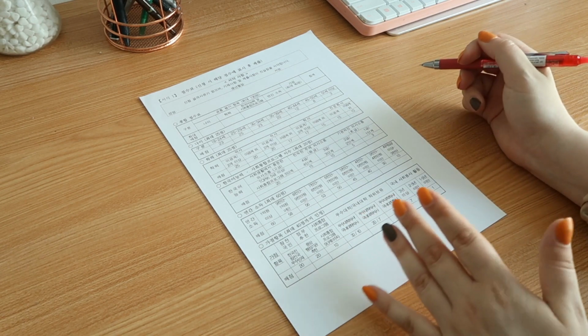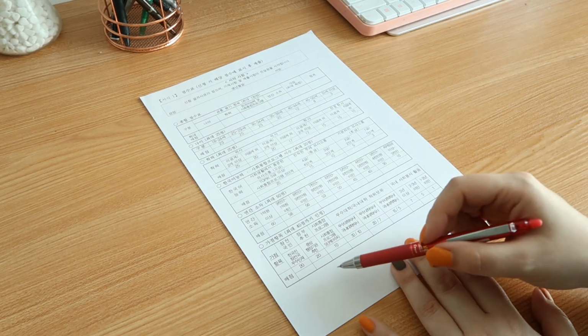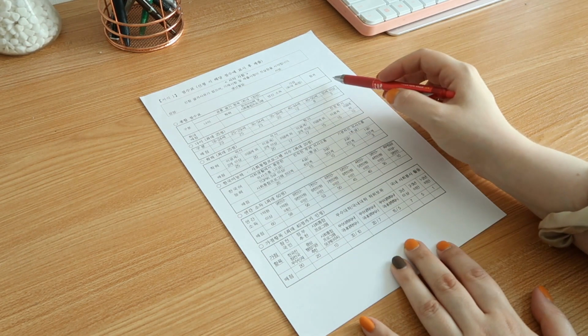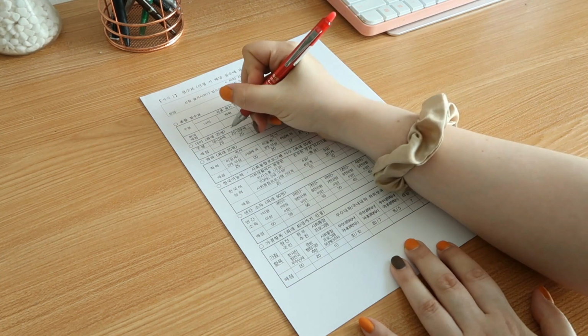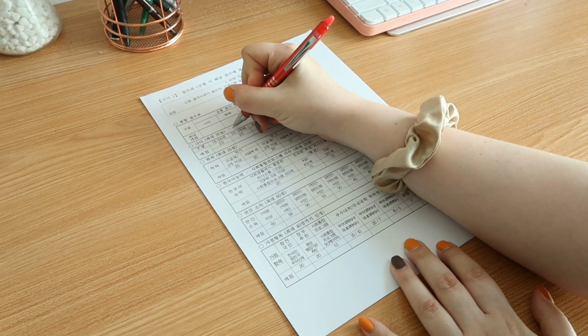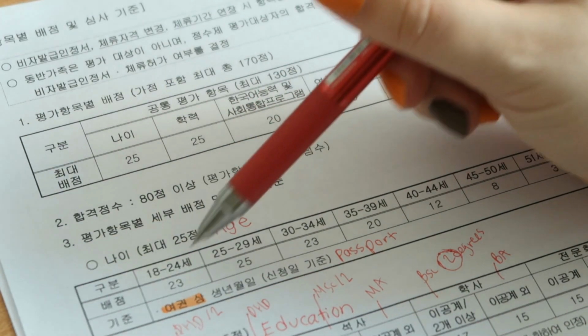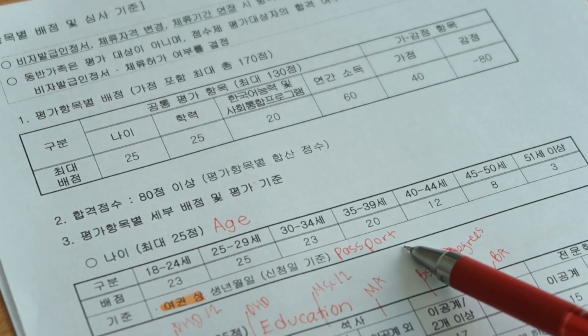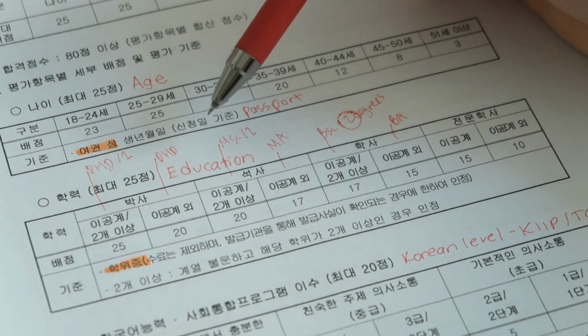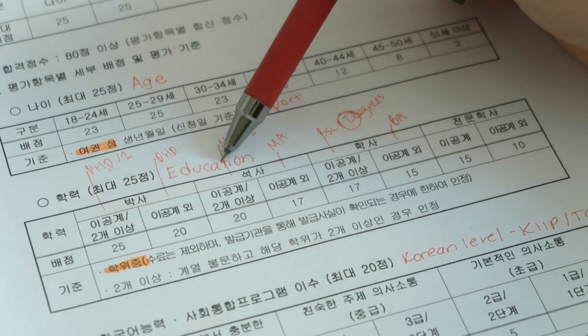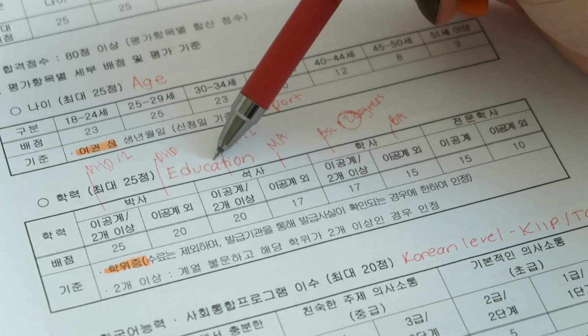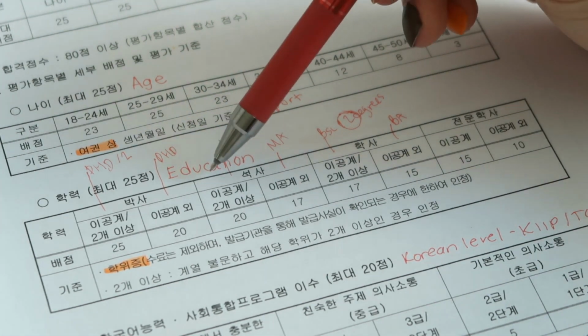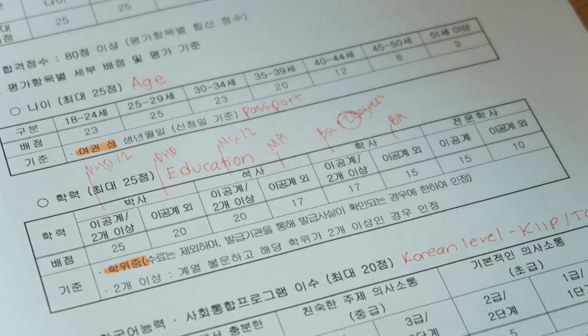And you can essentially get points for several categories here, which you can add up at the top. So the first category is going to be age. In order to prove which age bracket you are in, you are just going to need your passport. The next category is education. So you can get points depending on your level of education and how many degrees you received.